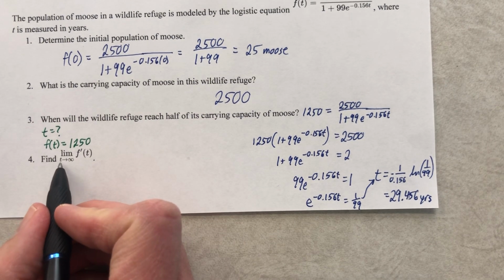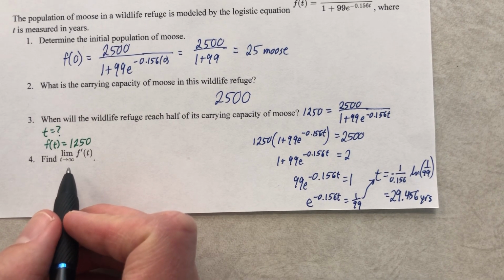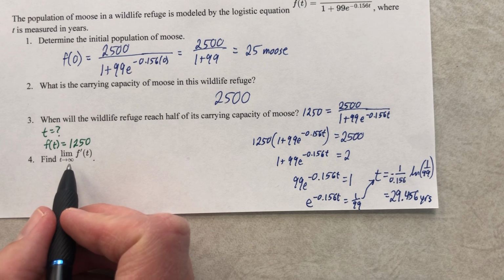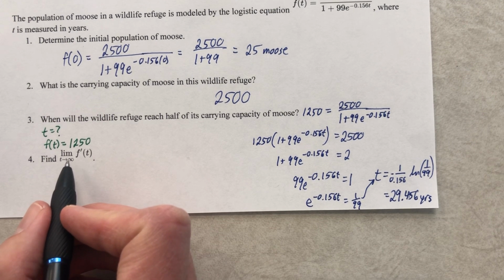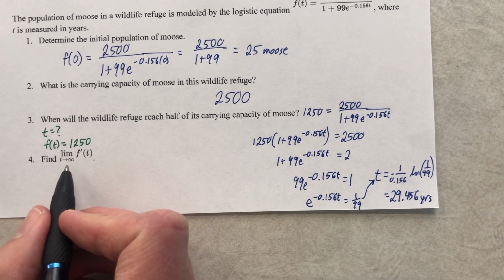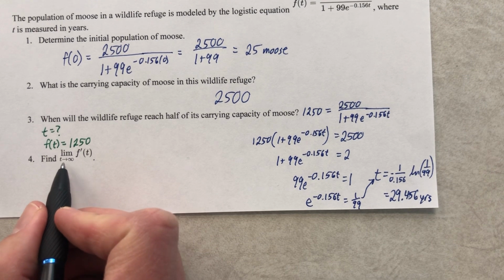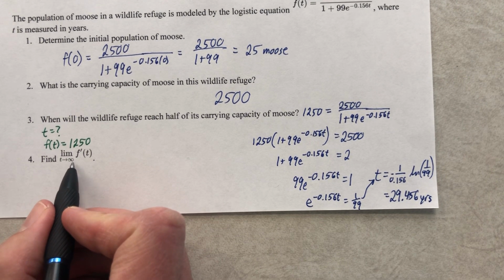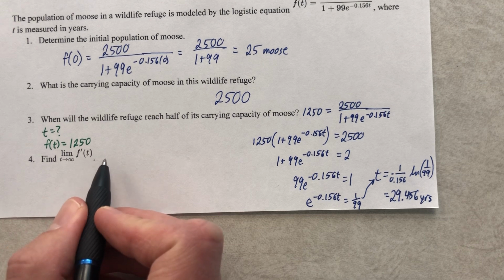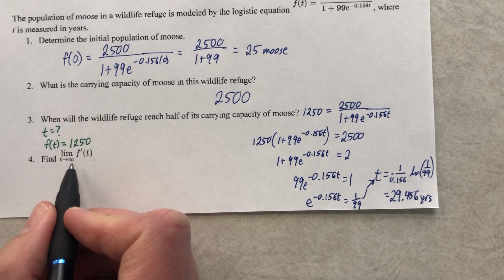Find the limit as t approaches infinity. All right, just think right there. I almost said stop and think, and I said stink. Stink right there. You know, it is a wildlife refuge filled with 2,500 moose, so it might stink. As time approaches infinity, so we're moving forward and forward and forward in time, we're going to be getting closer and closer to 2,500.